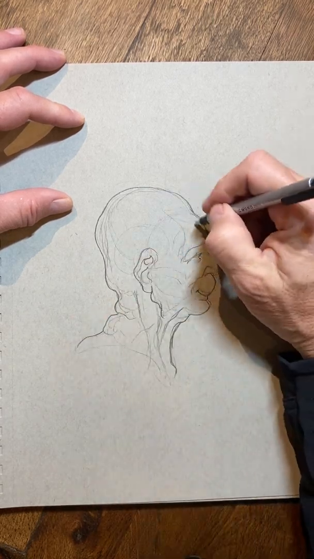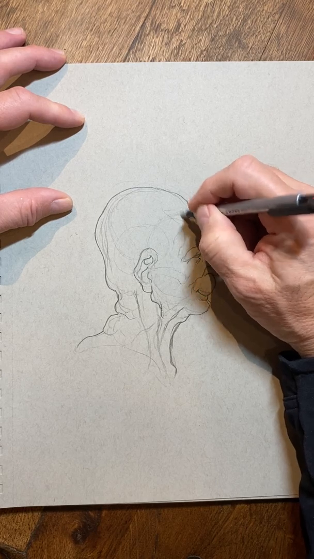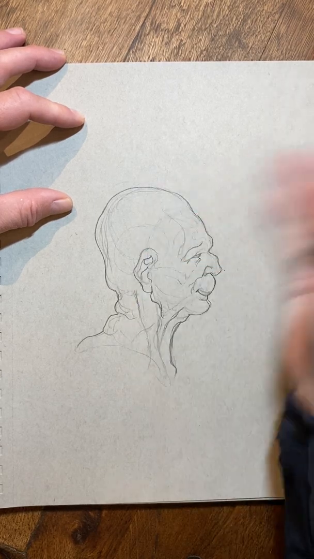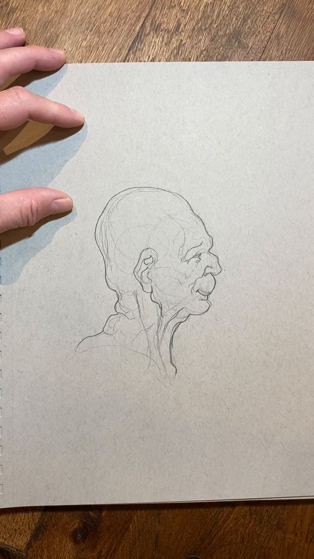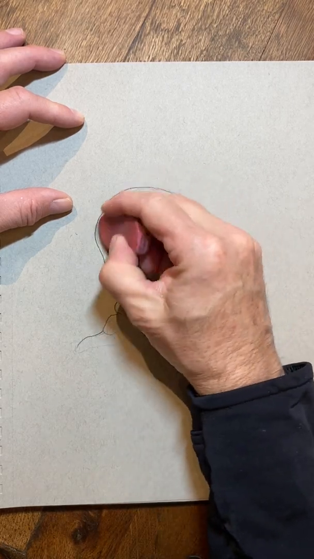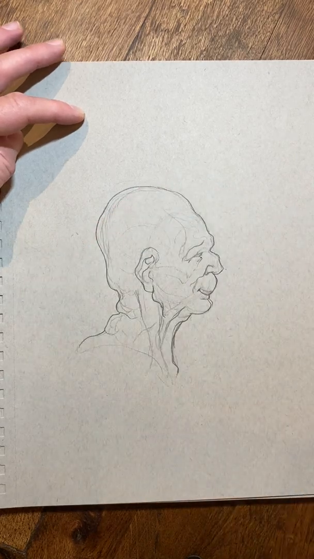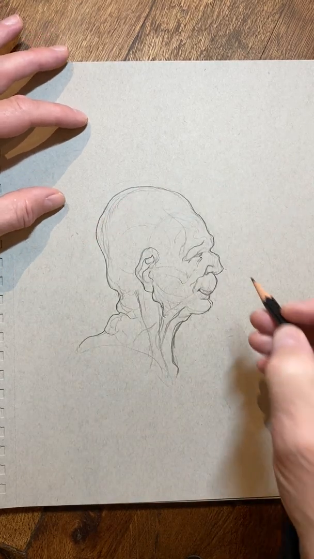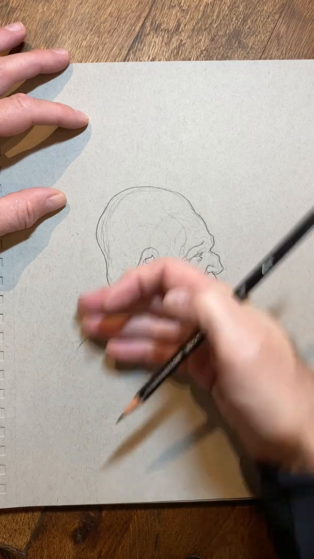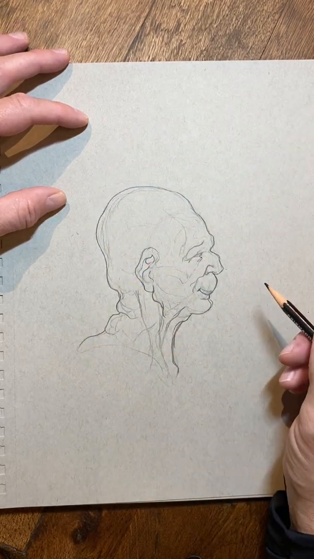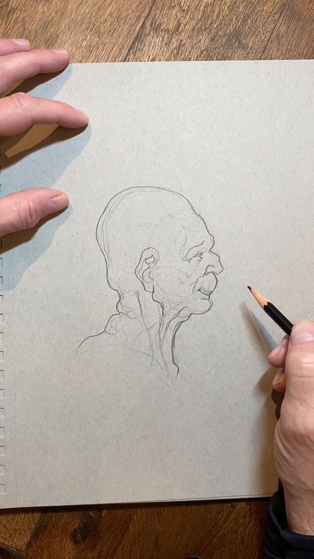So we'll go ahead and shade this one from the beginning most of the way through. I won't do a time lapse on this one today. So it'll be a little longer, but you get to see the whole process. So I like to start with a nose. Remember, it's really important when you're shading to not allow light to be on the edges.